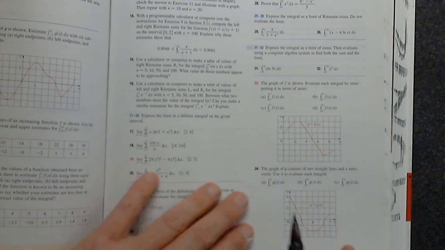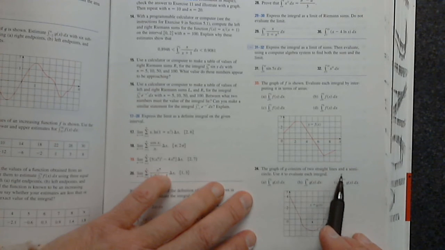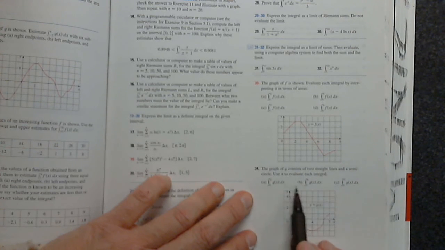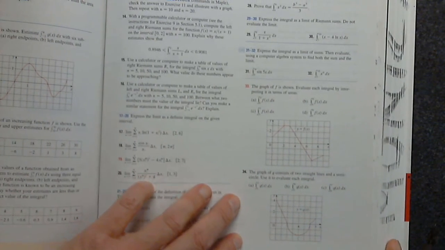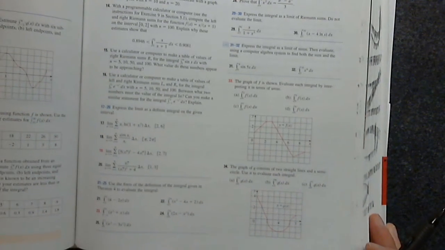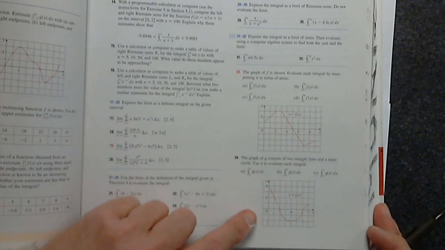So in this problem, the graph of g consists of two straight lines and a semicircle. Use it to evaluate each integral. Please choose an integral. A, B, or C? Which one?